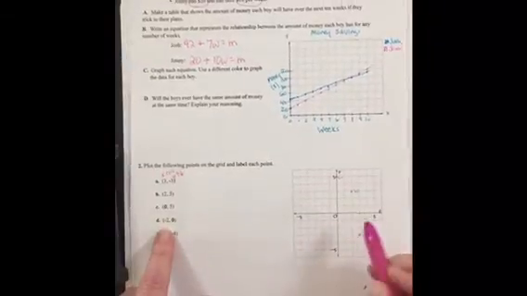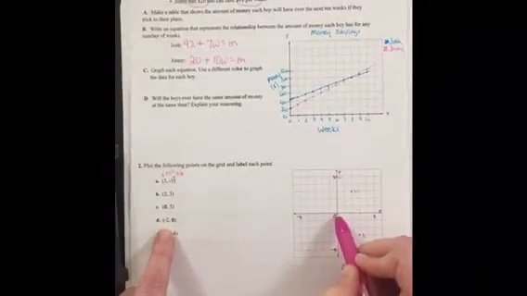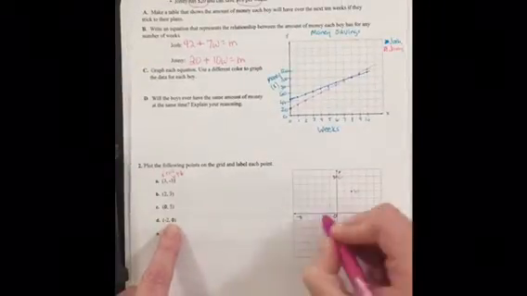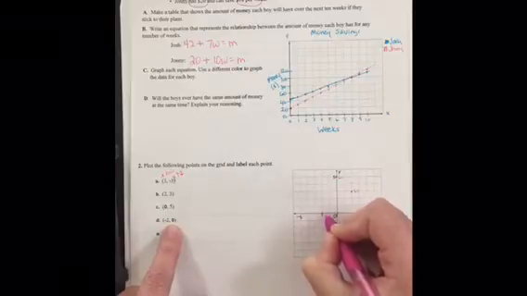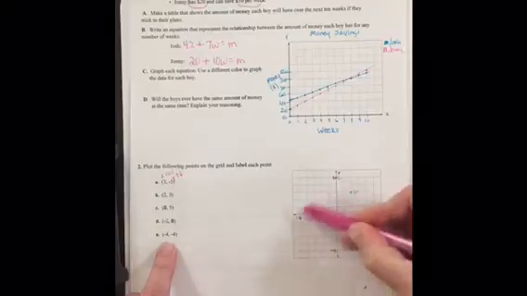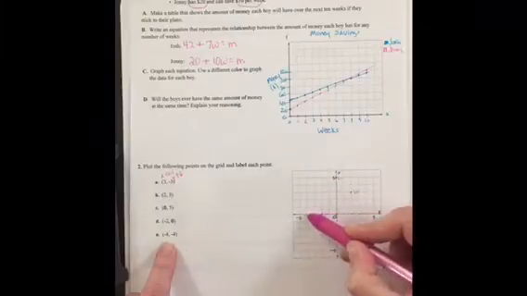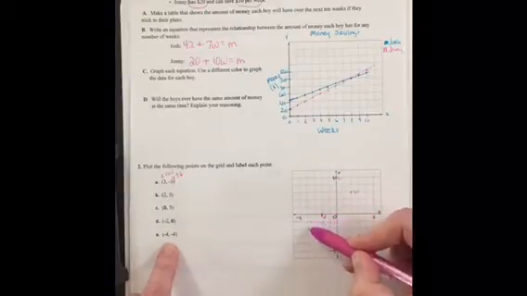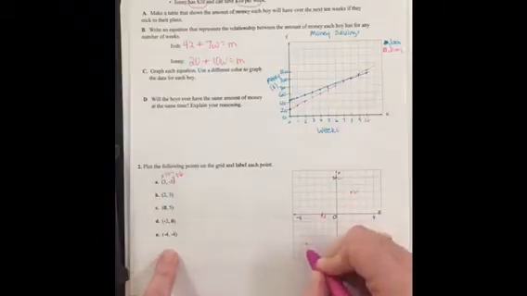C. D, origin, negative 2, and then I don't go down or up. I just stay right there. D. And then negative 4. Okay, 1, 2, 3, 4. And then negative 4. 1, 2, 3, 4. And that's E.